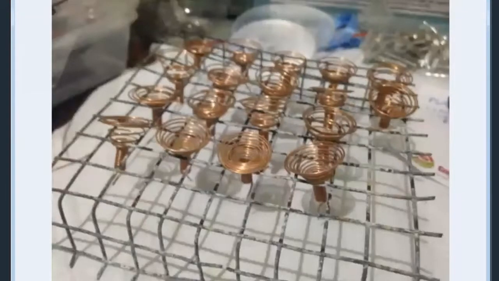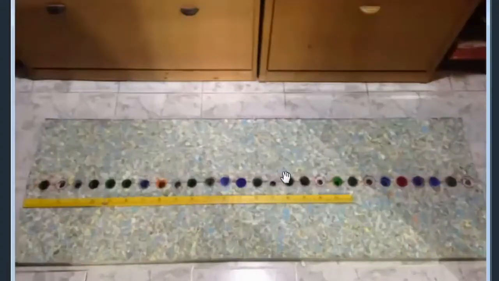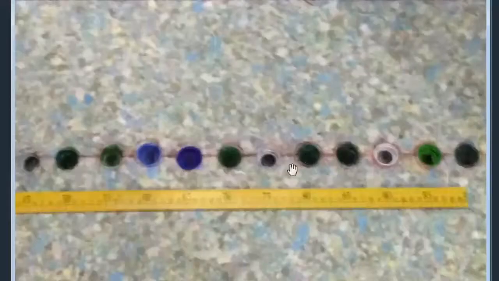Let's see. So now we position them after nano coating. We nano coated this and it turns black. So we position the mat like this. It's not so clear, so it's been black already.